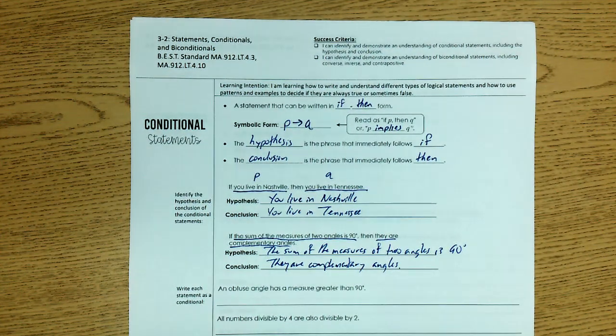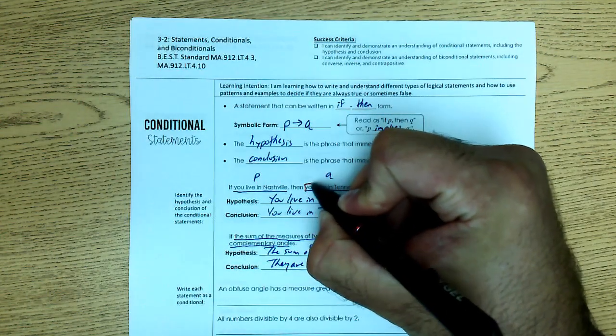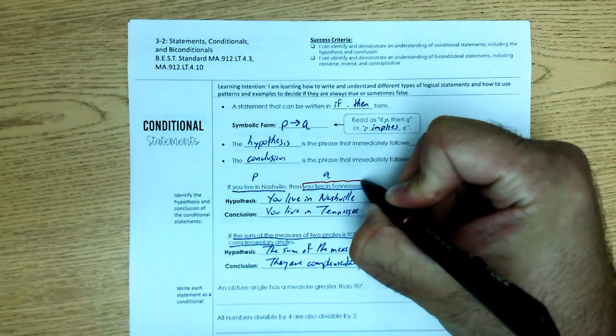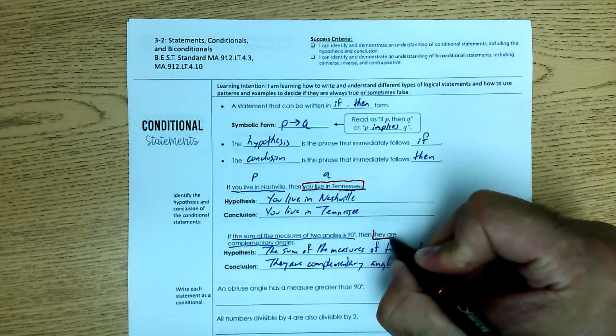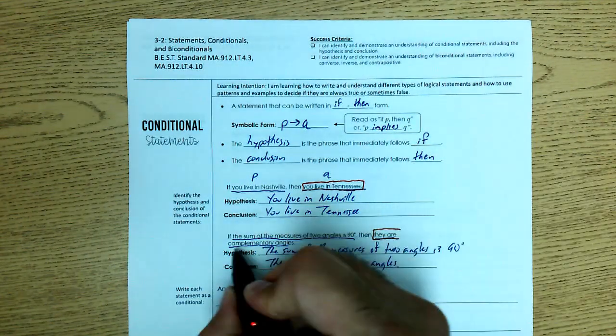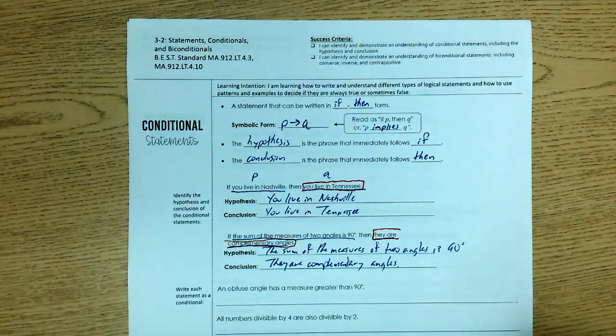That's where it's pretty simple. That's what we're looking at, an if-then statement. They're asking us to find that hypothesis and the conclusion. Something that you may want to do is, how I underlined both, well, that can get confusing. So let's put a box around the conclusion. That way we know the difference between the two of them. All right. Underline the hypothesis, put a box around the conclusion.